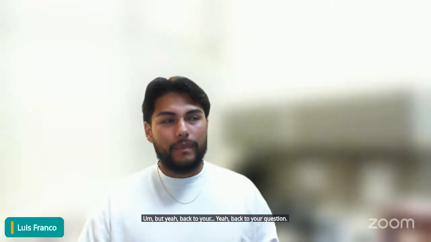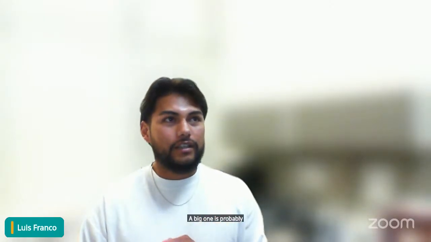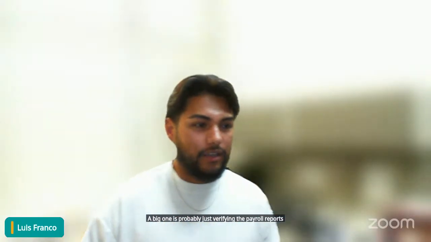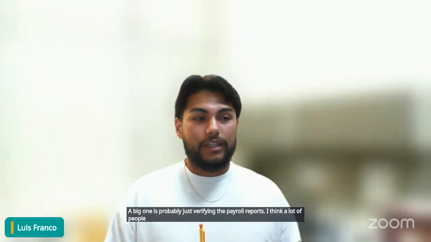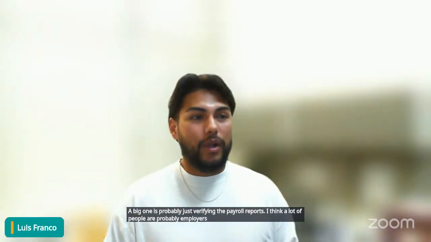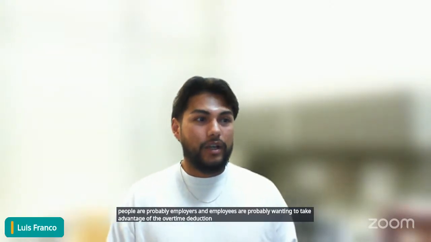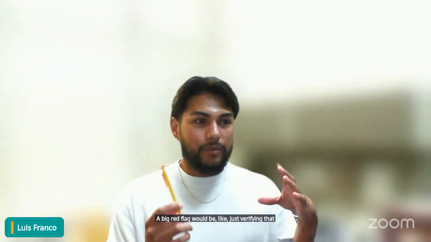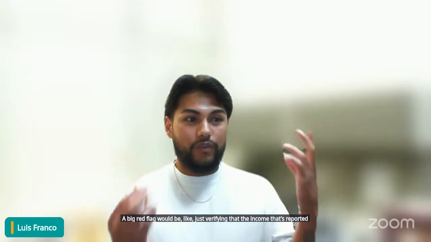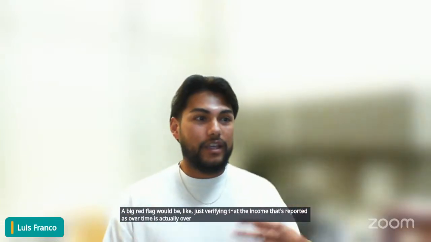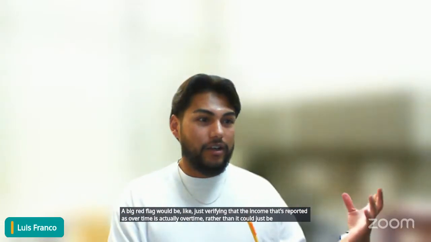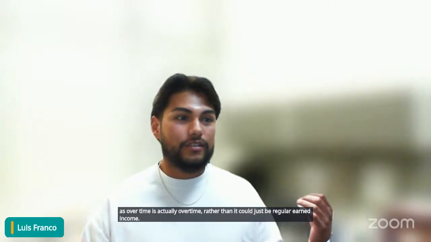Back to your question, a big one is probably just verifying the payroll reports. I think a lot of employers and employees are probably wanting to take advantage of the overtime deduction. So a big red flag would be verifying that the income reported as overtime is actually overtime, rather than regular earned income that they're categorizing as overtime.